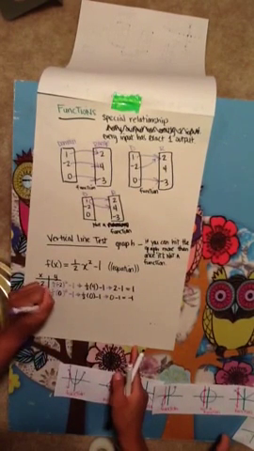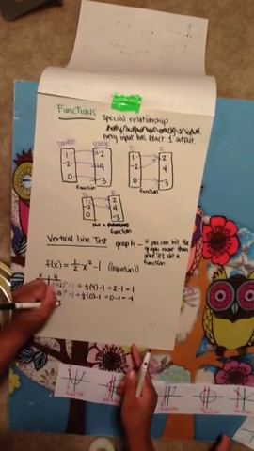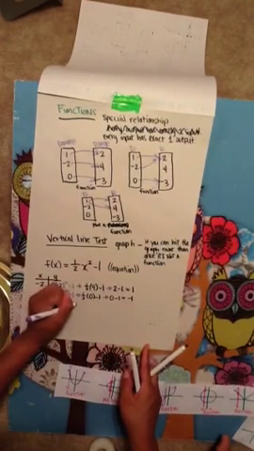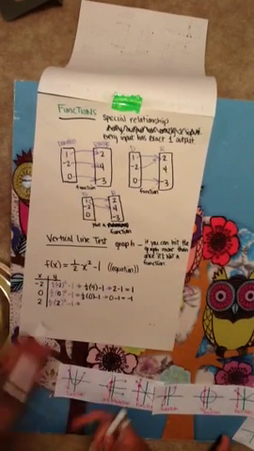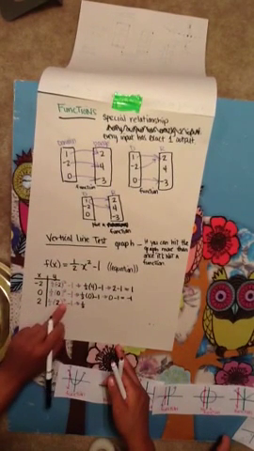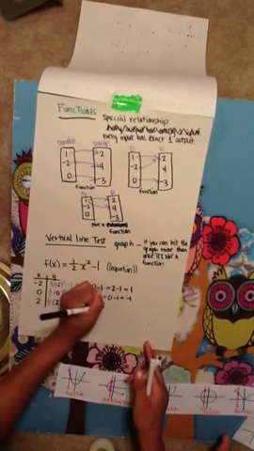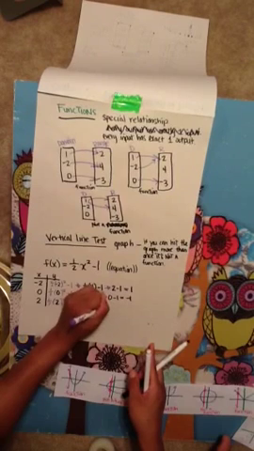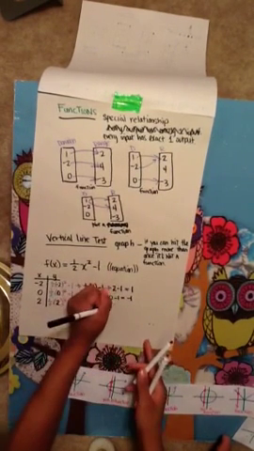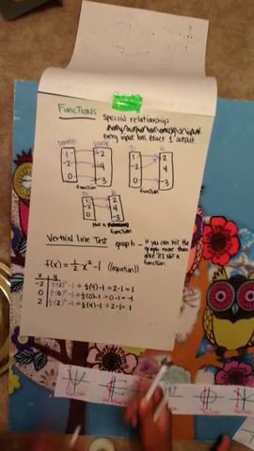Last one, 1/2. Plug in 2 for x. Square, minus 1. So 2 squared is 2 times 2, which is also 4. And hopefully you're getting the hang of this. 1/2 times 4 is going to come before subtraction, which is going to be 2 minus 1, which is 1.